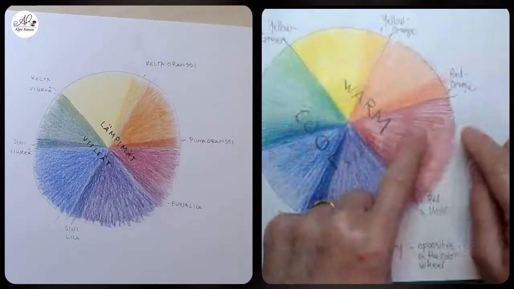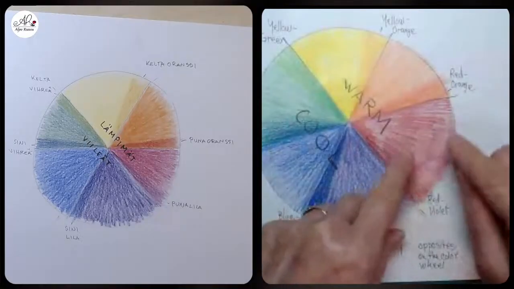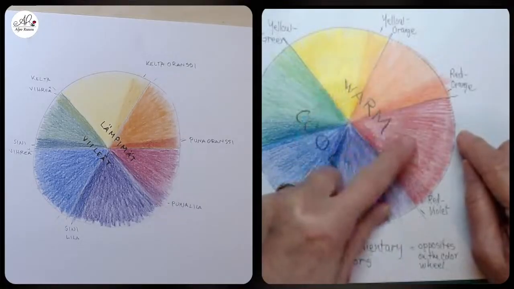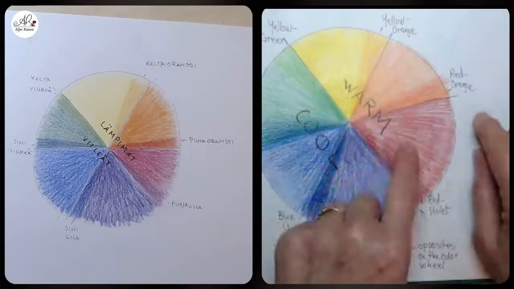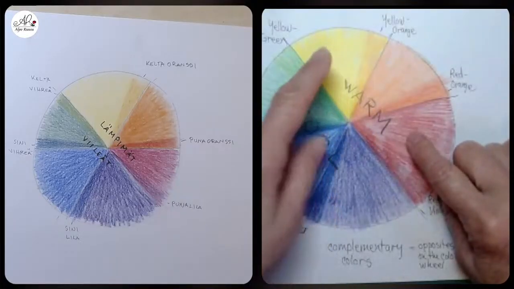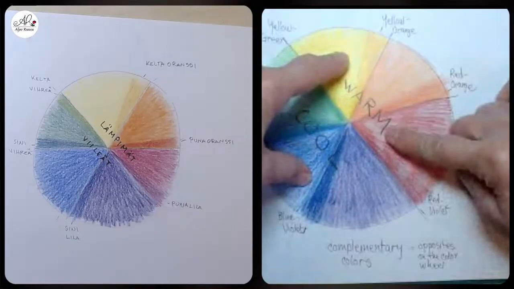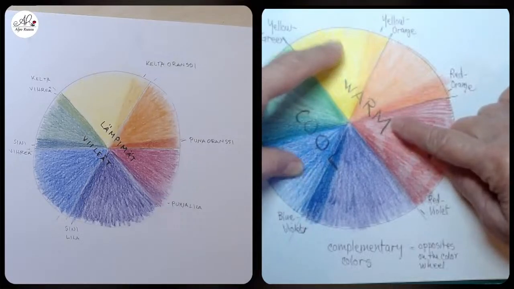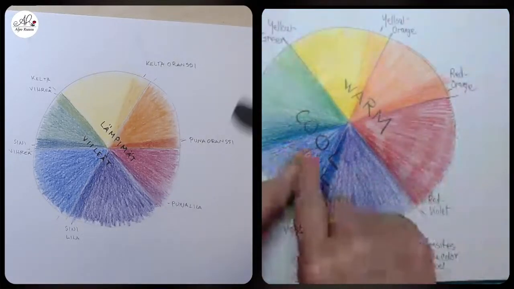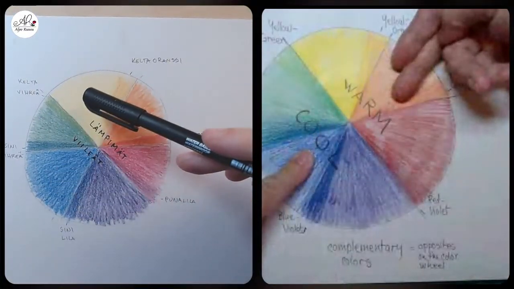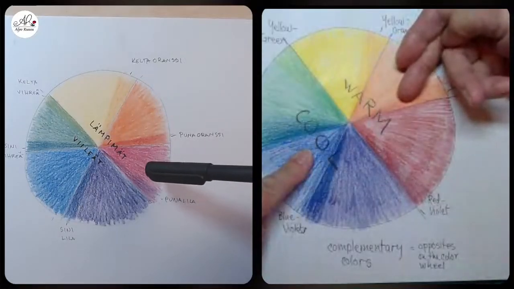Okay, so primary, because in your head, if you're just thinking, you might think, oh, red and yellow are opposite each other. No. Because this is a primary, it can't be an opposite to a primary. So these are your primaries. Your secondaries will always be the complement to a primary. So blue is a primary. This is a secondary.